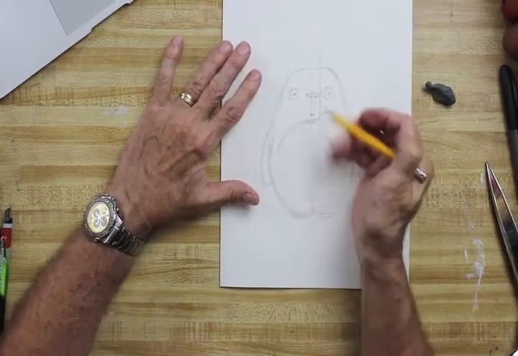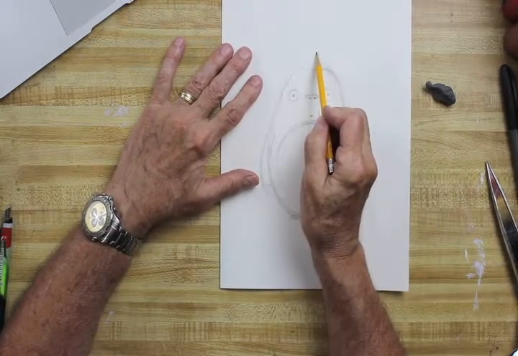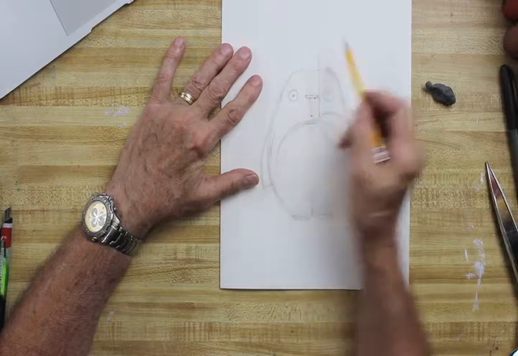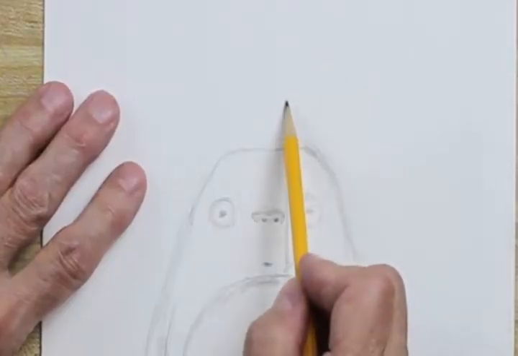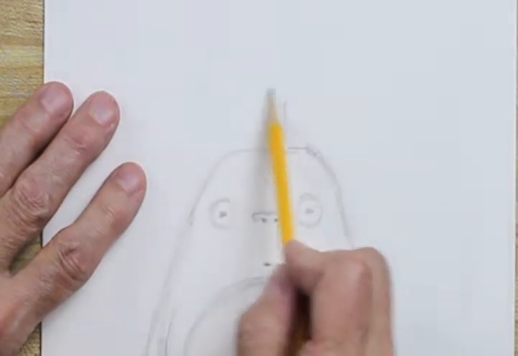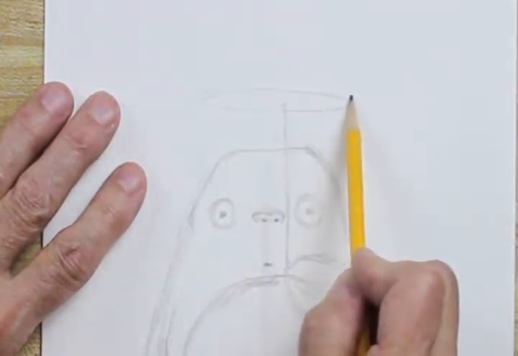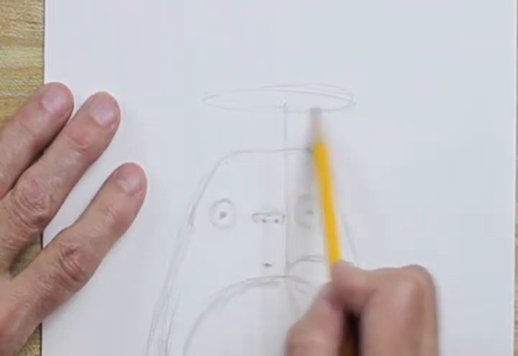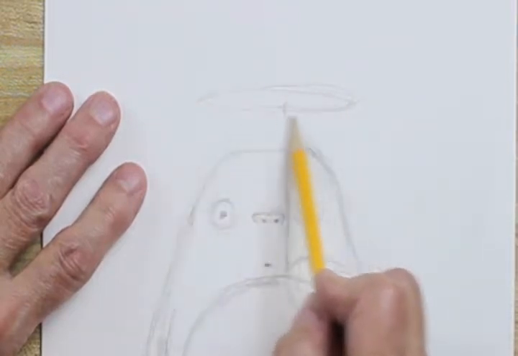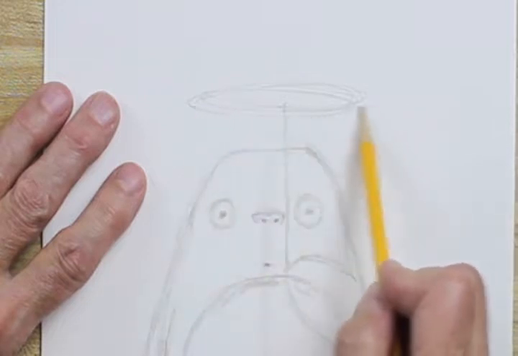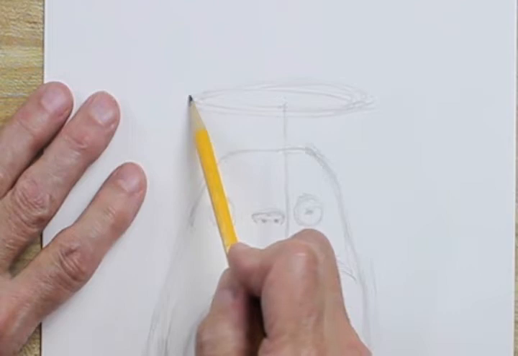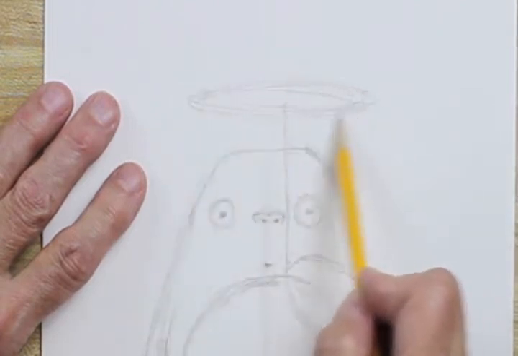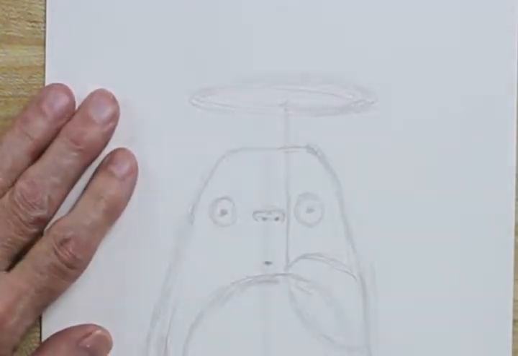Excuse me. So above his head here, we're going to have an umbrella, and so we will make an oval shape that looks like it's big enough for him to get his head under. I don't think it's going to do a good job of covering up his whole body. He's going to get a little bit wet with this umbrella. He's just too big.